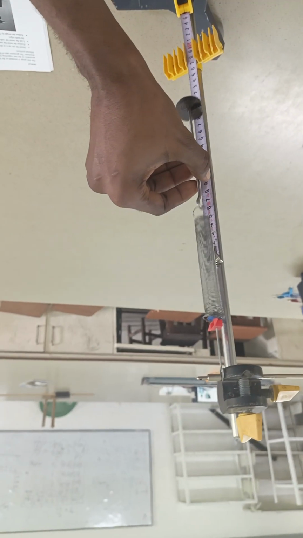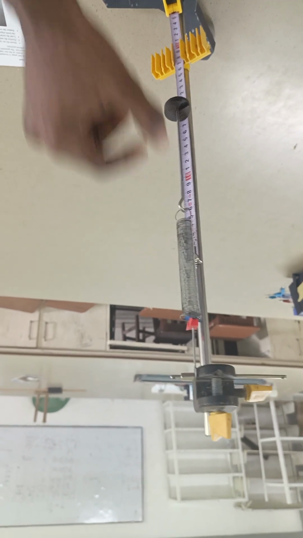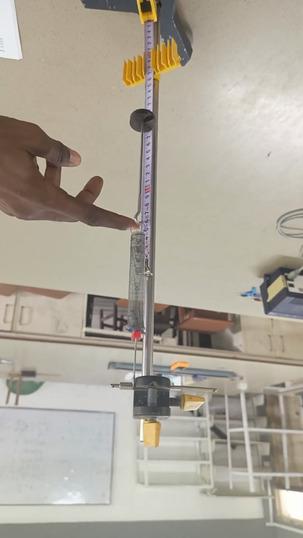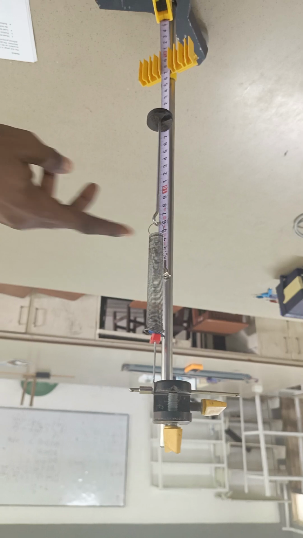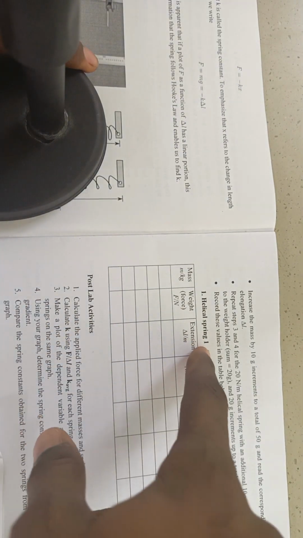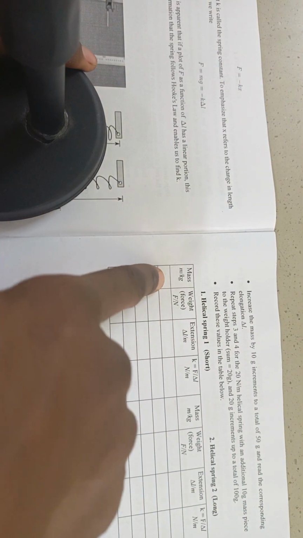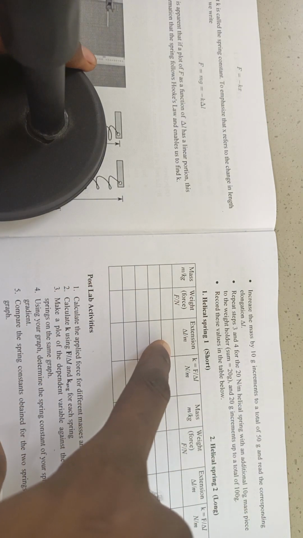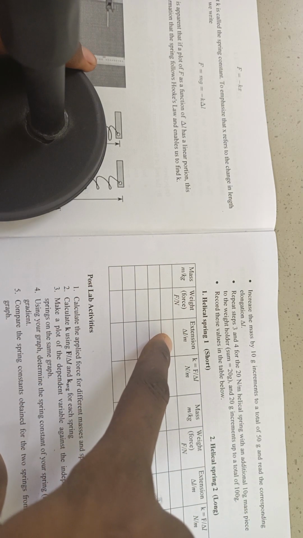We hang it gently, and then make sure it stops. Then we measure the elongation, right, in centimeters. So this is how the table looks like. So 10, and then, this is the table. Right here we start with 10, right, for the 3. So this is a short spring, right? So 10, and then we write the distance here, the length.